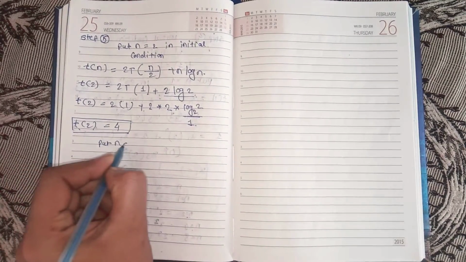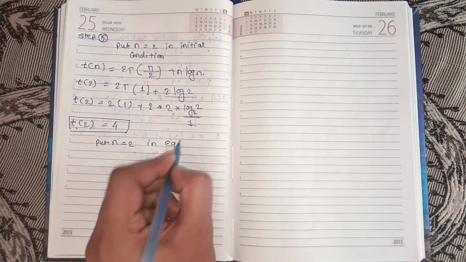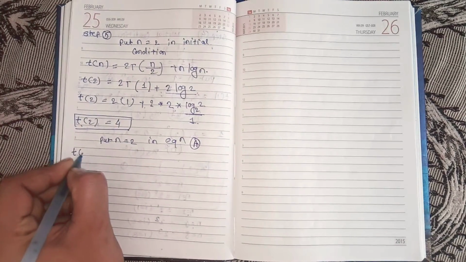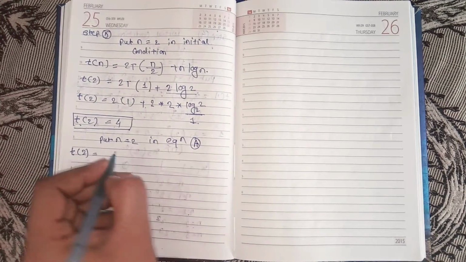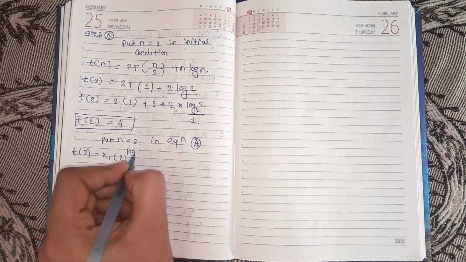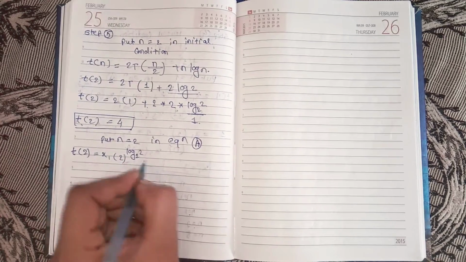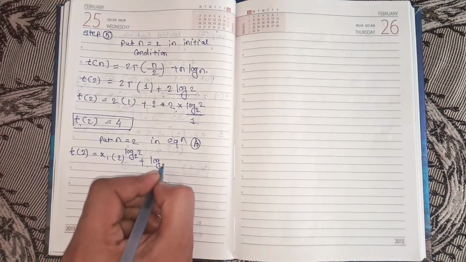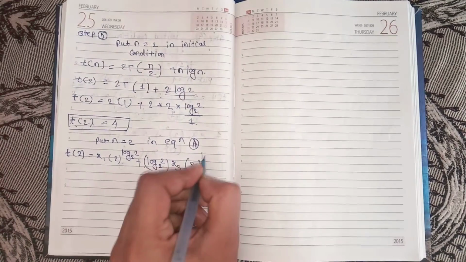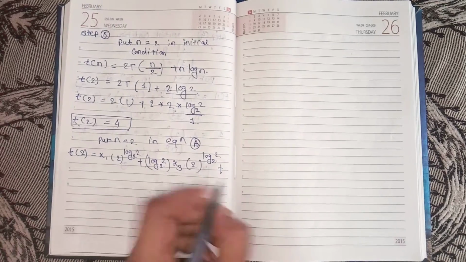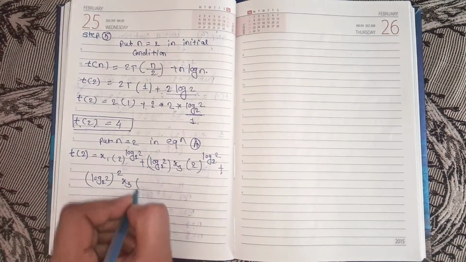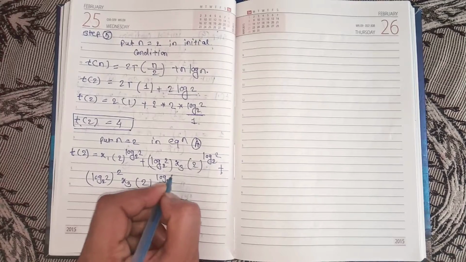Put n is equal to 2 in my generalized equation, that is equation capital A. So I will write the generalized equation, that is T of 2 is equal to x1 into 2 to the power log of 2 of 2 plus log of 2 of 2 into x2 into 2 to the power log of 2 of 2 plus log of 2 of 2 whole squared into x3 into 2 to the power log of 2 of 2.